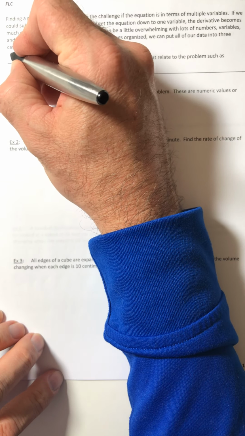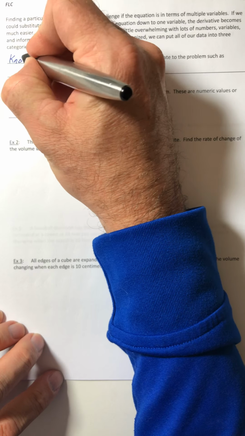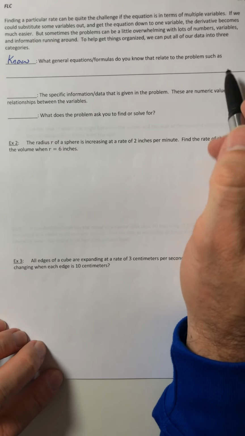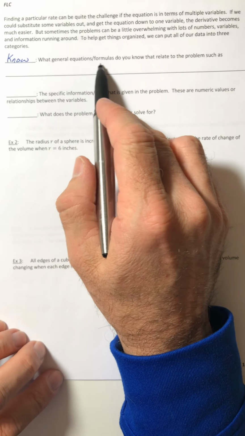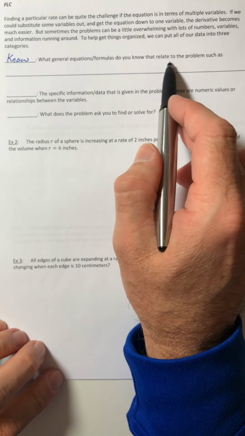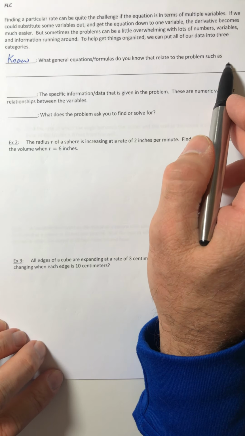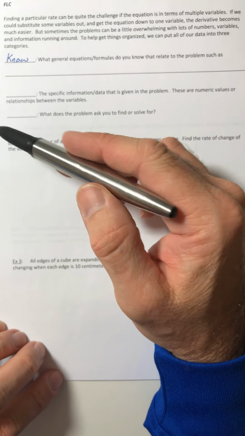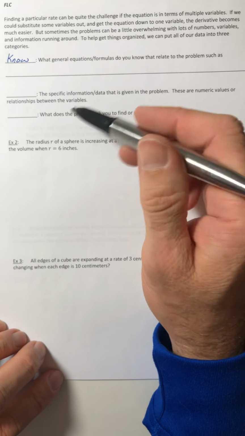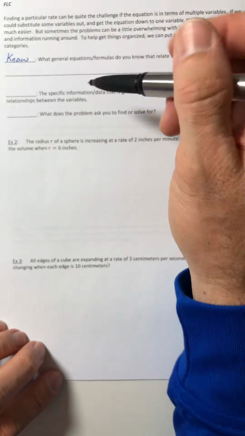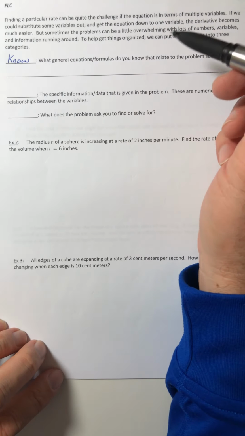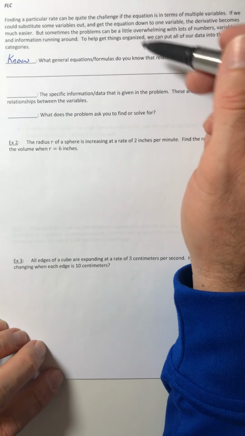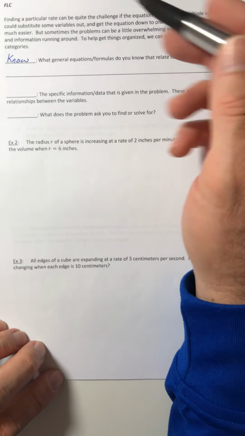So category number one is stuff that you know. So what general equations or formulas do you already know that relate to the problem? Now, these are things that you have learned in previous classes. Not the specific stuff in the problem itself, but what formulas have you learned in pre-calculus or algebra 2 or geometry?